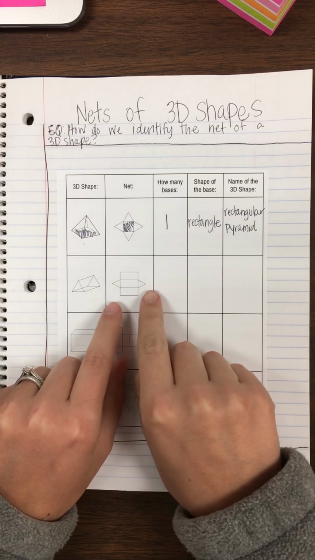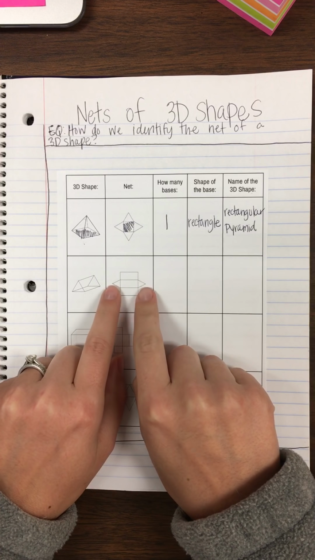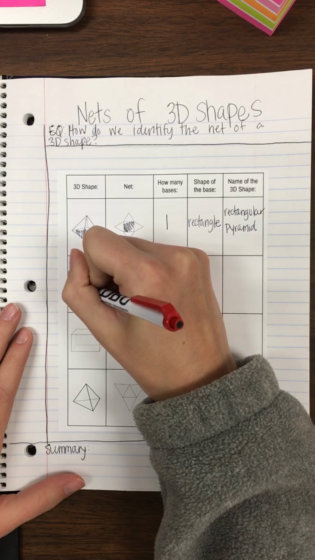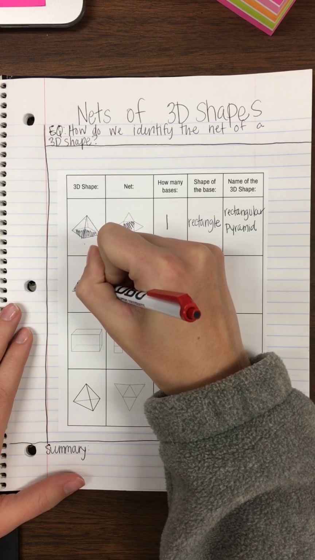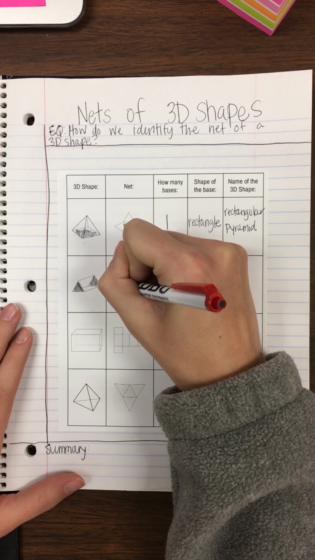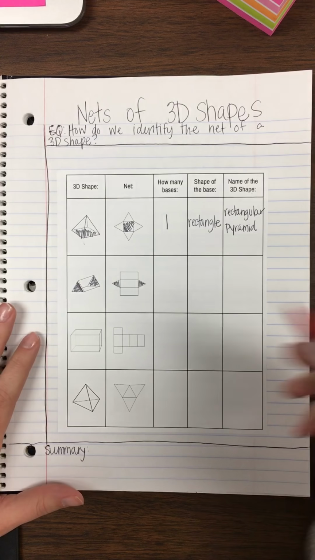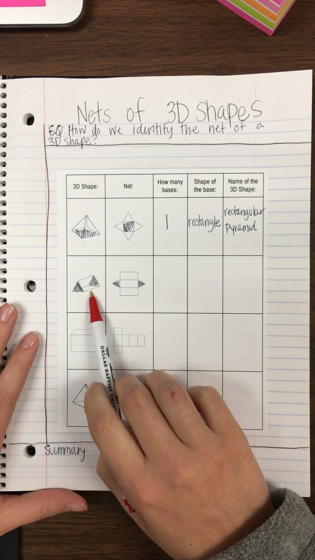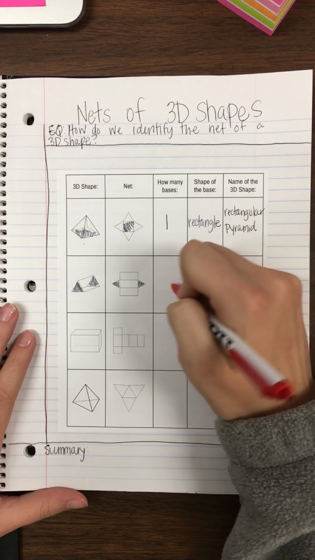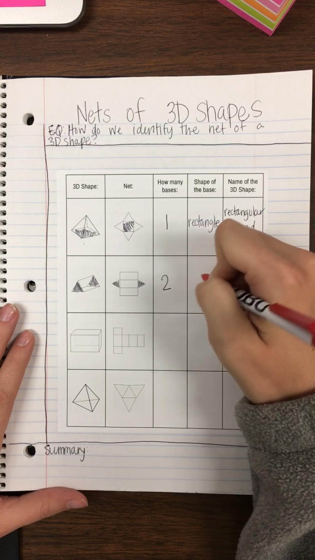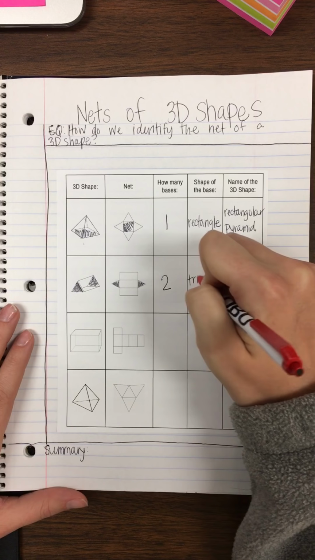So the base, there's two of them. Two bases are triangles. So if we were to shade in the triangles, those are the bases. So every time you see a prism, you think there's two bases. Two bases, and for this 3D shape, the shape of the base is a triangle.